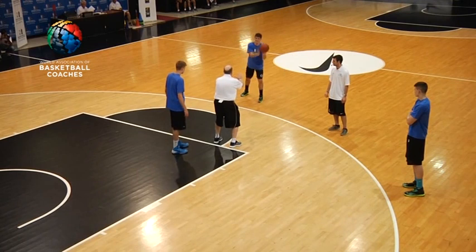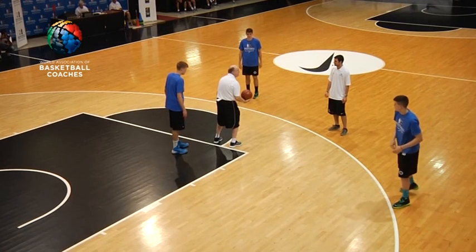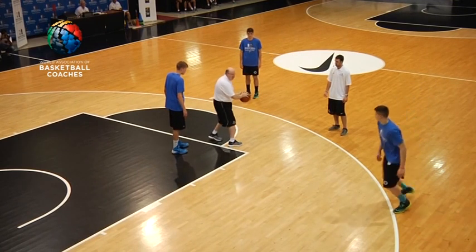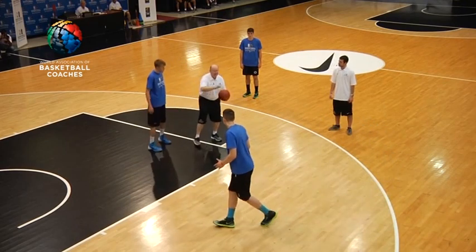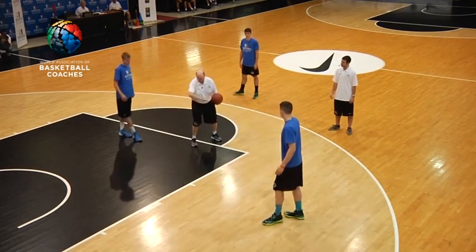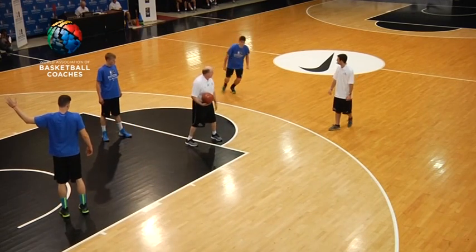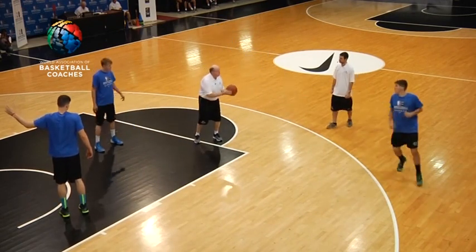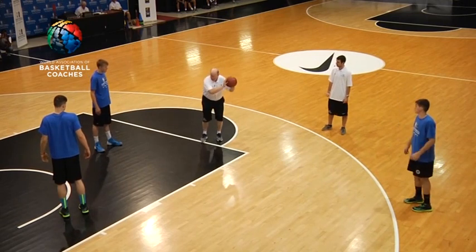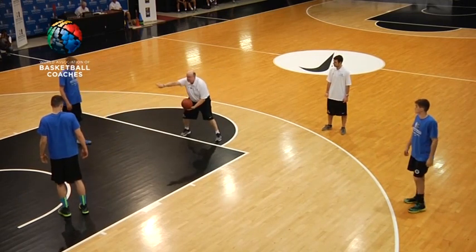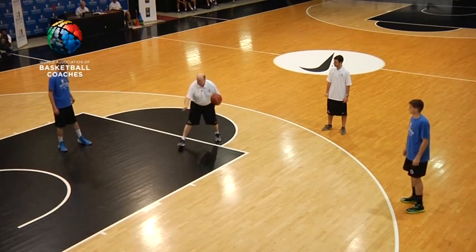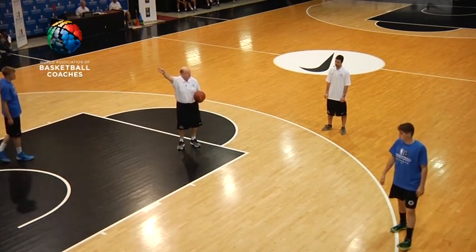So the ball is passed in here now, my inside foot is my pivot foot. And as I turn, I try and locate the wingman who's cut. You will relocate to the wing. But now I've set up this because my inside foot's my pivot foot. I can rip through, you cut all the way through, and now I'm set up for a power move straight down the middle to the basket.